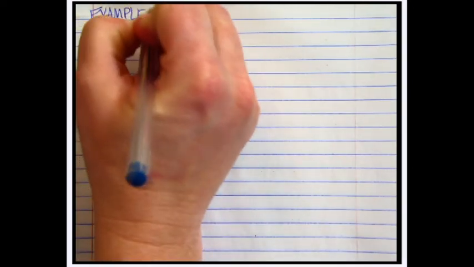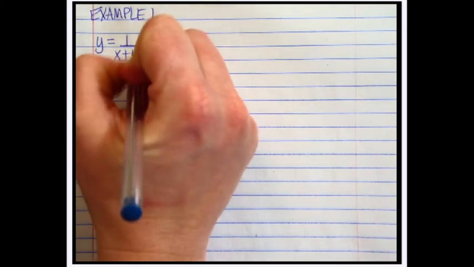So let's go ahead and try our first example. See if I can get this where it needs to be. There we go. So example 1. Let's say that we have y equals 1 over x plus 4.